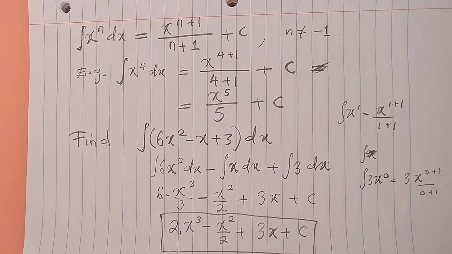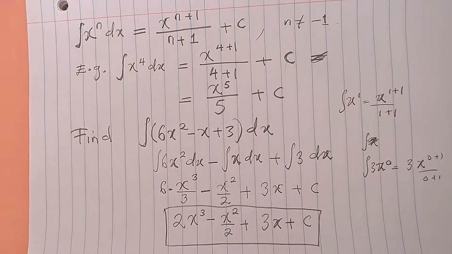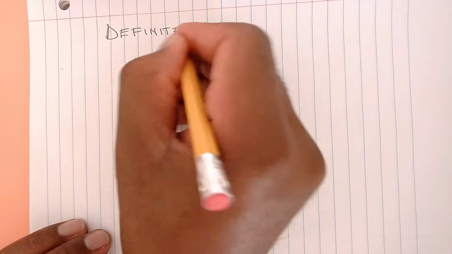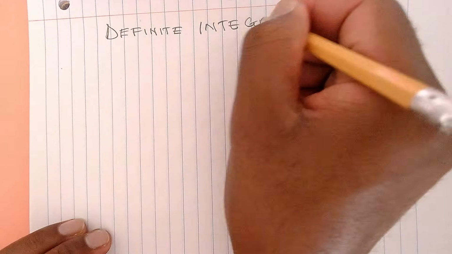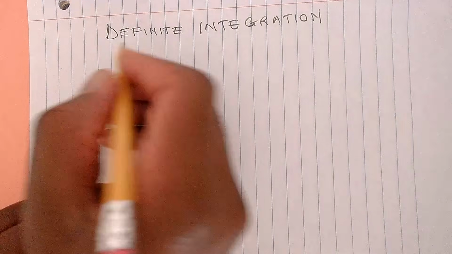All right, guys. So let us now move ahead and consider definite integrals. Let us consider definite integrals. So I write here definite integration. Let me start with an idea.